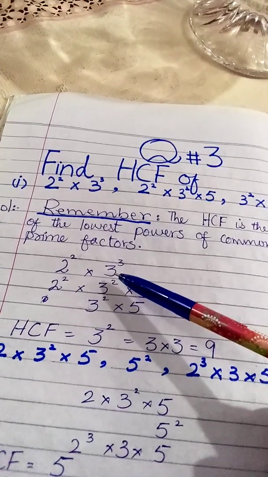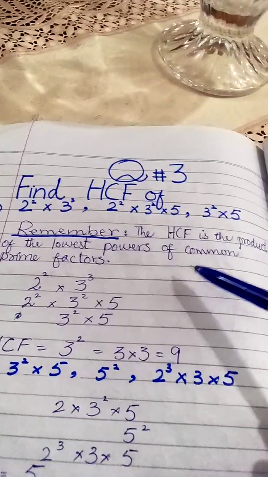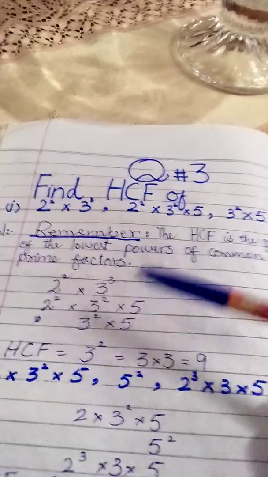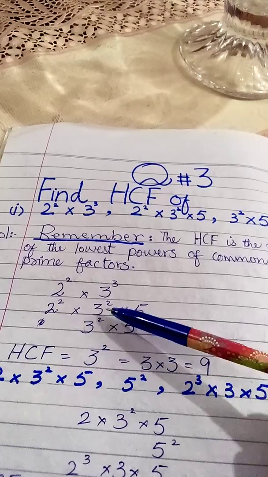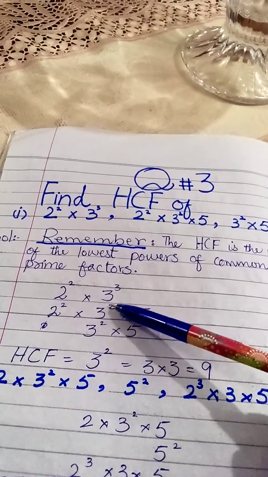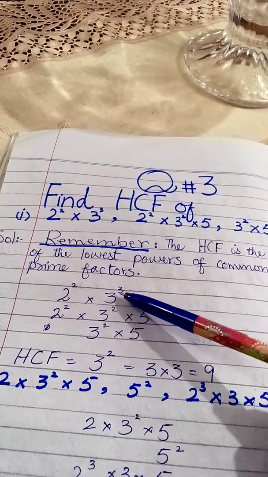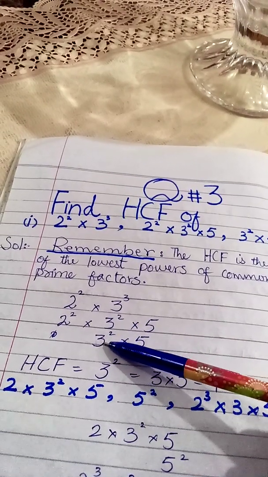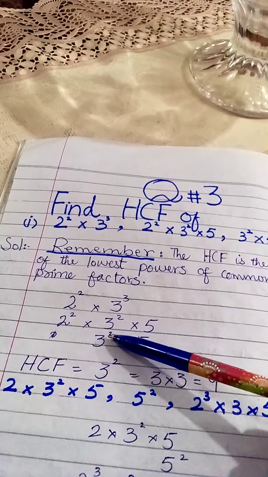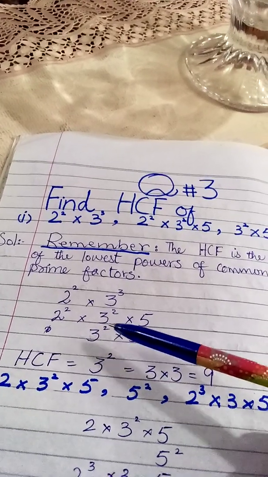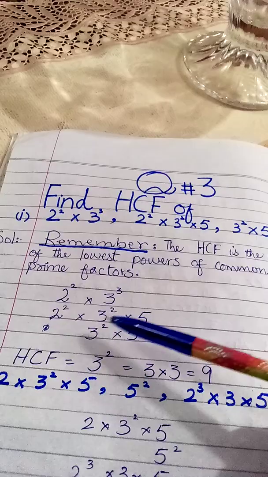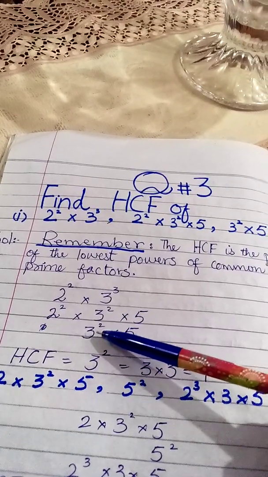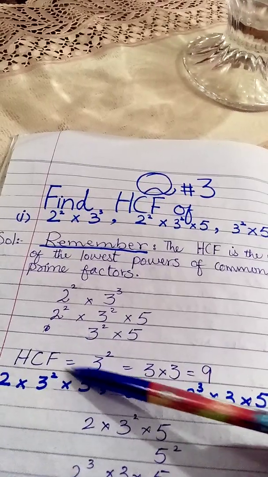Okay, we have done this. We have found the common prime factors. Now the lowest powers. The lowest power is 3 raised to power 2. This 3 raised to power 3 is a bigger power, so we will consider 3 raised to power 2 as the lowest power of common prime factors. So 3 raised to power 2 is the lowest power of common prime factors, which is the HCF.